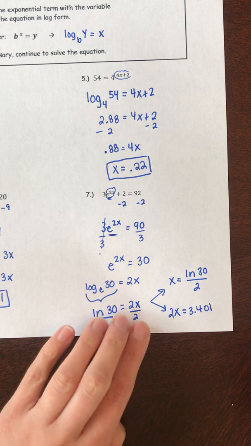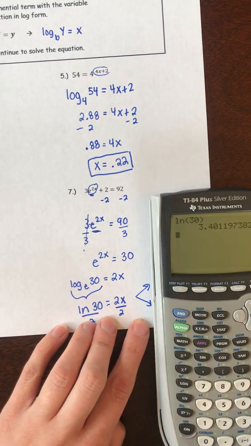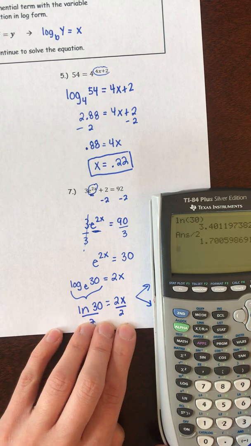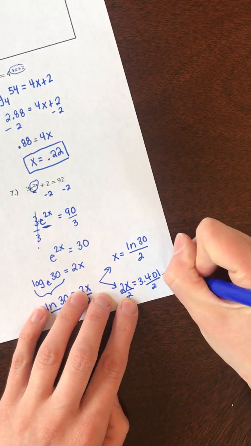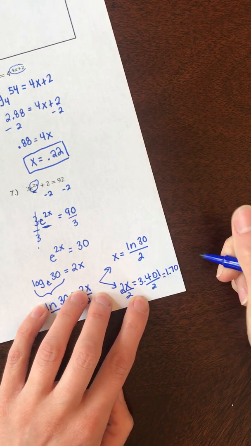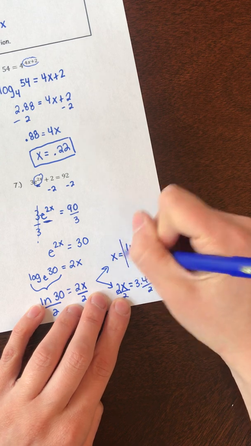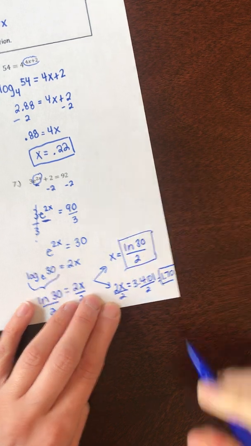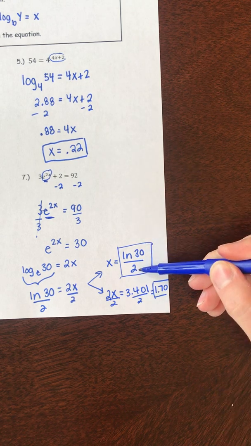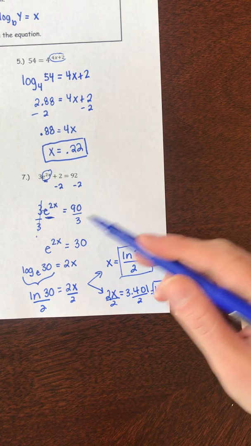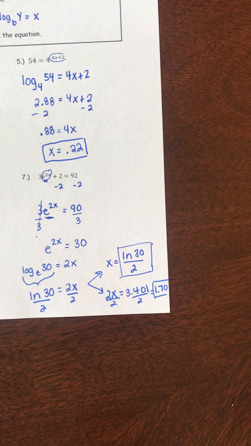And then to keep solving, you would just divide by 2. So if I divide by 2 here, I get about 1.70. Okay, so here's my two options for an answer. Kind of just depends on how the Schoology practice question is going to give it to you. ln of 30 divided by 2 is the answer to this problem, which also represents about 1.70 as a decimal.